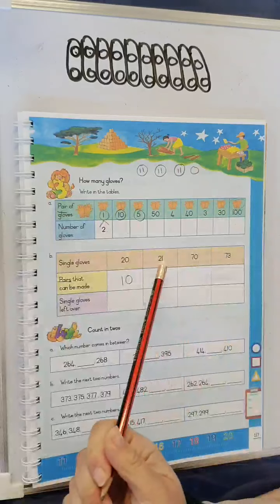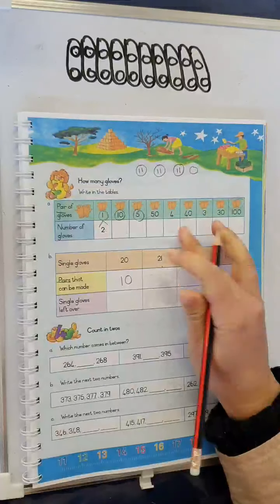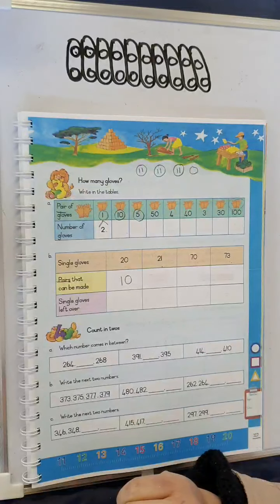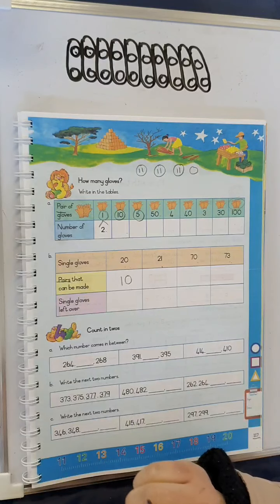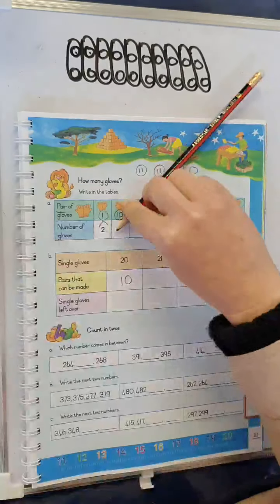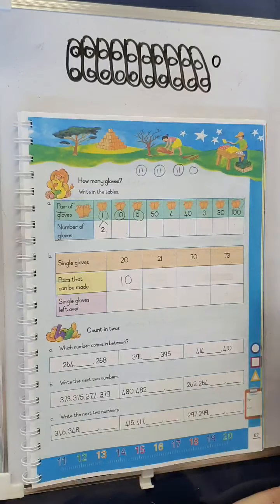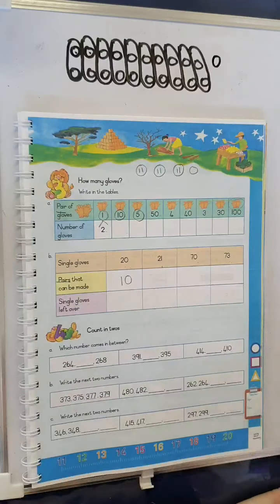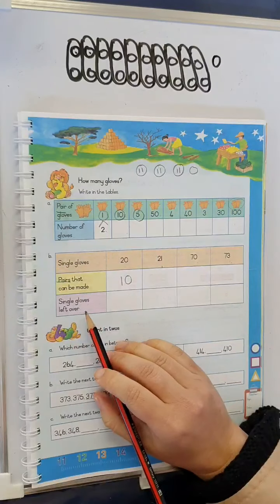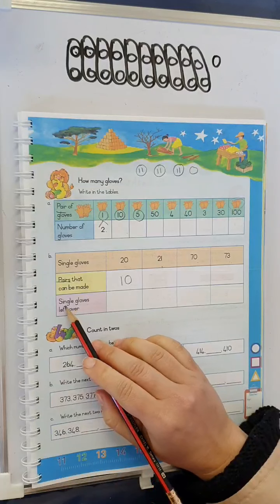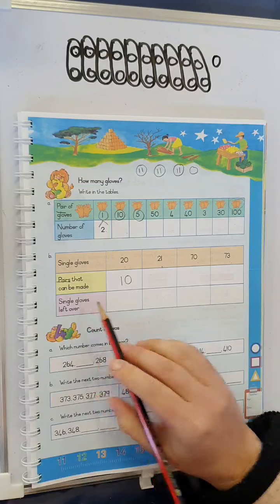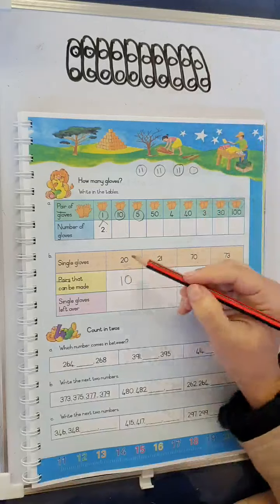Now if you see that this number is number 21, it's not an even number. And you cannot count in 2s and end with 21. It means there will be 1 extra. So that's what we're going to do at the second part. Are there any single gloves left if you only have 20?